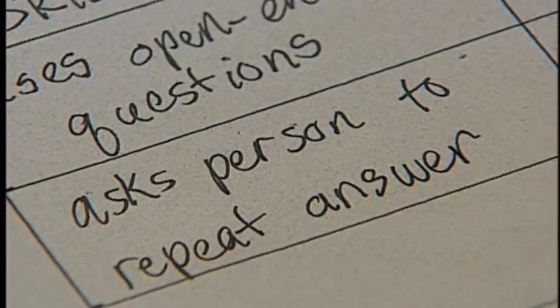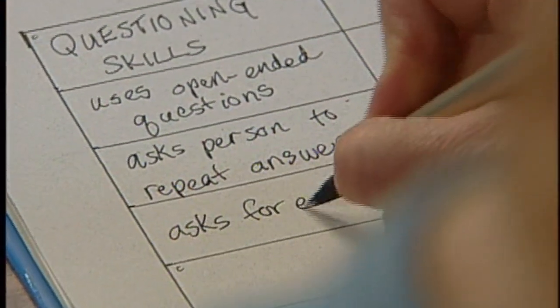So what's another good questioning skill? I don't know. Well, what if you ask a question, but you don't understand what the parents tell you? What would you do? I could get them to repeat what they said. Yeah, that's a good idea, but what if you still don't understand? I don't know. You could ask for an example. Get the mother to tell you a story, something that really happened. So another good questioning skill is to ask for examples.